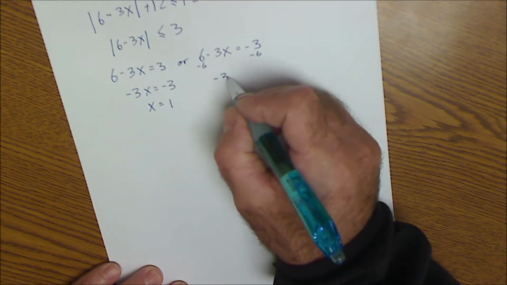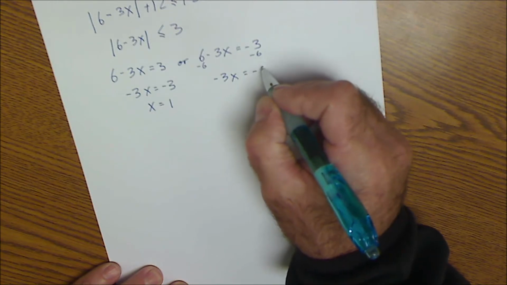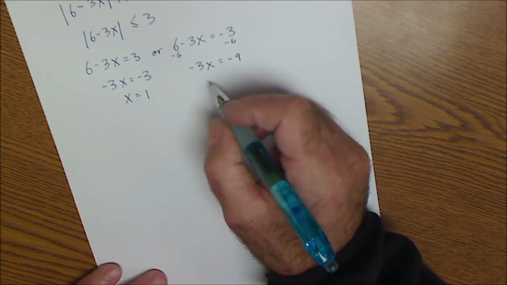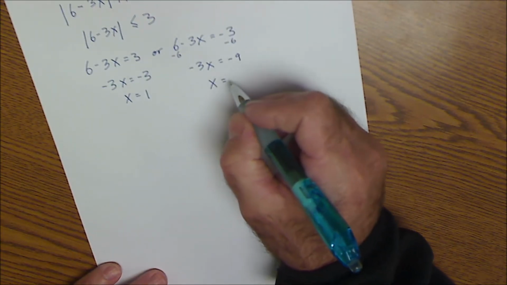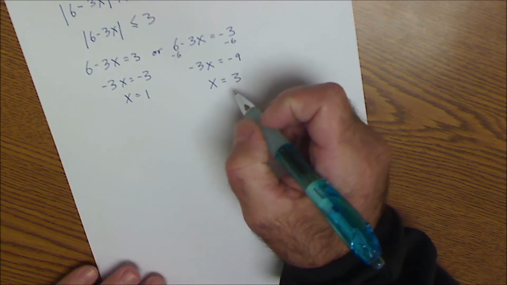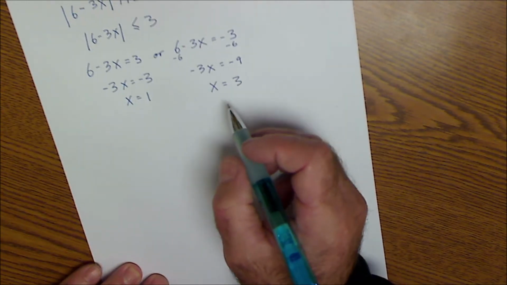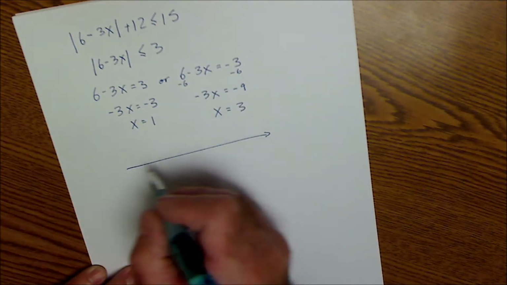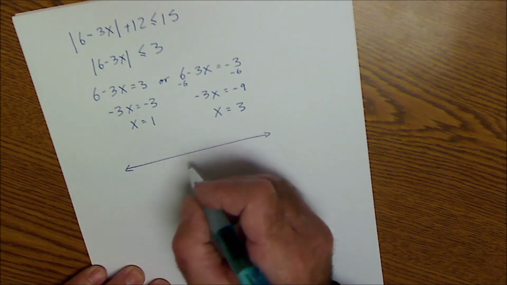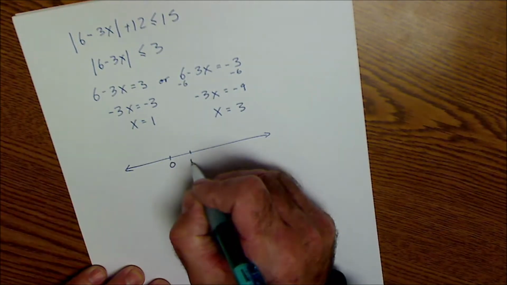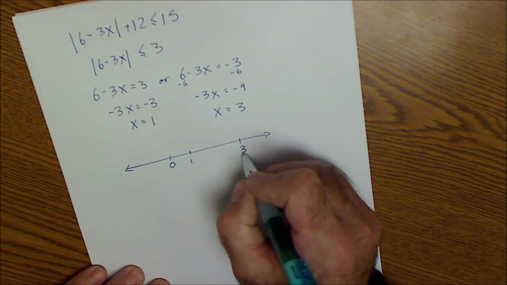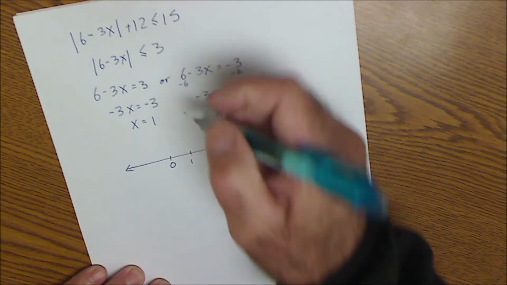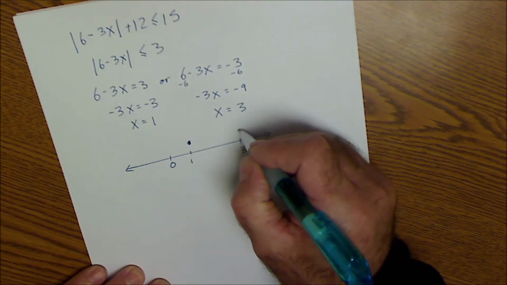Or over here, negative 3x is equal to negative 9. Dividing by negative 3, x is equal to 3. So there are two solutions. I treat it like an equality, but it's an inequality. So now I draw it on the number line. These are my critical points at 1 and at 3. It's equal to, so it's a closed dot and a closed dot.